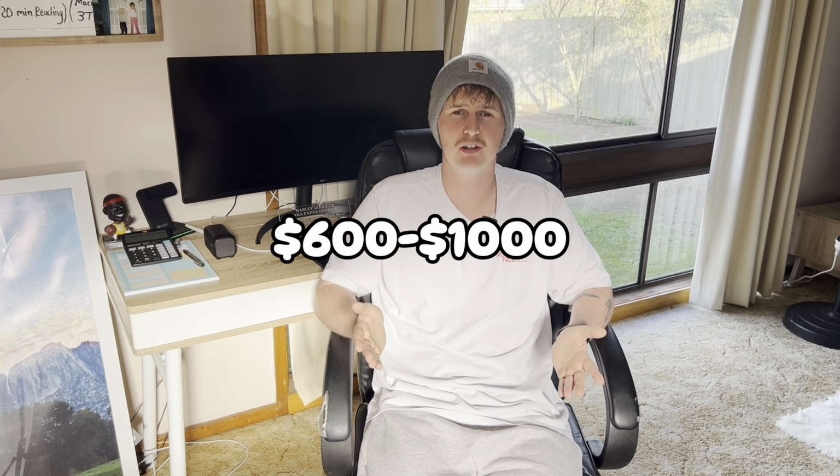Now, these kinds of inspections cost anywhere from $600 to $1,000, and it will be the best $1,000 that you ever spend if they do find a major structural issue. After all, we're spending hundreds of thousands of dollars on this investment, so we want to make sure that it's not a lemon and it's not going to be very costly.